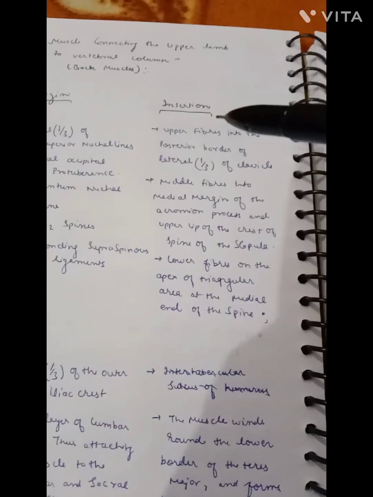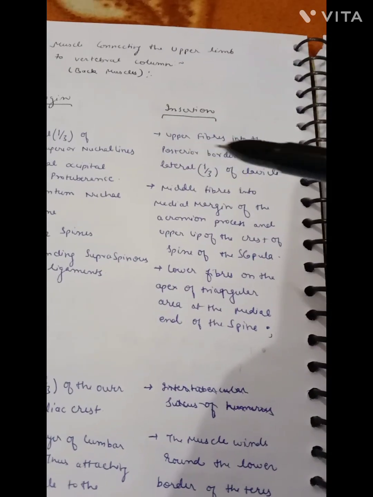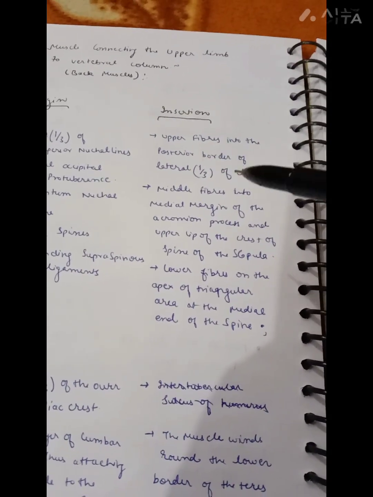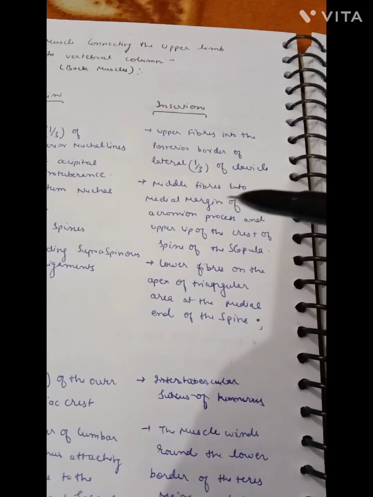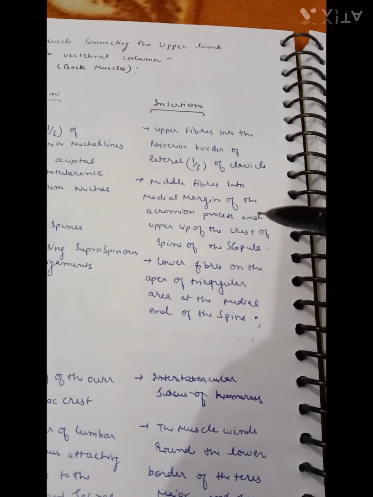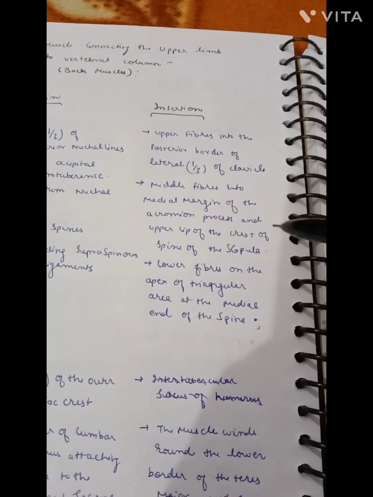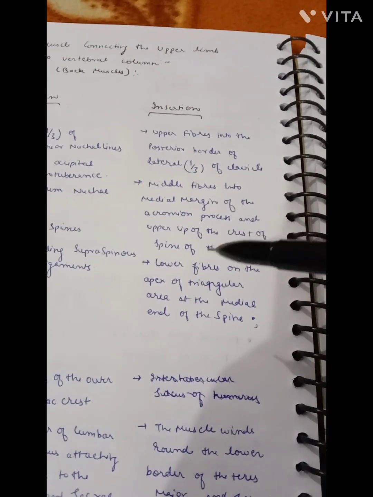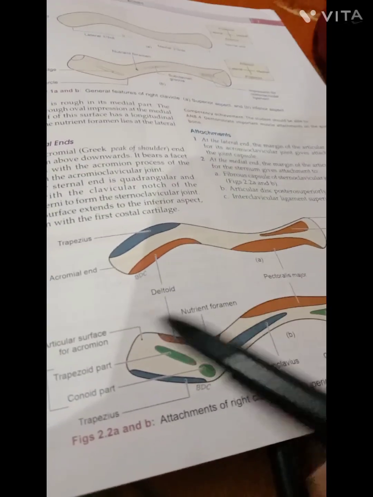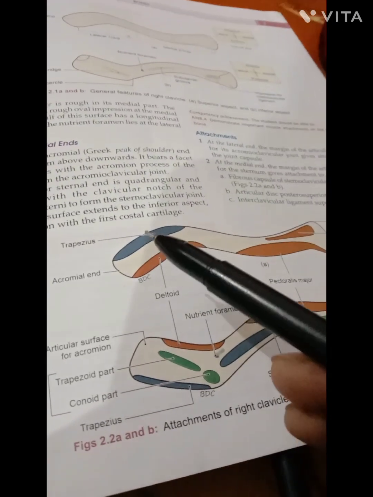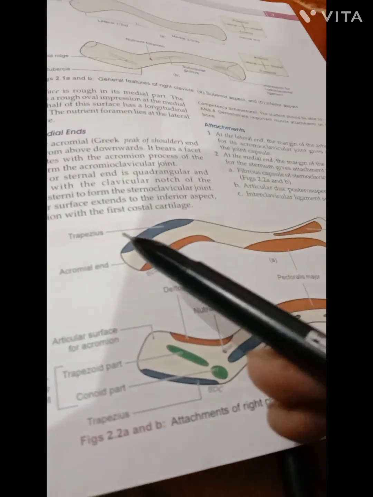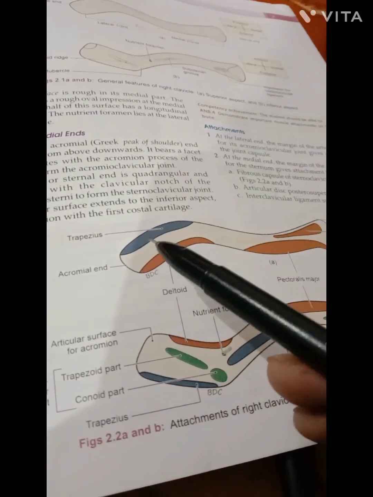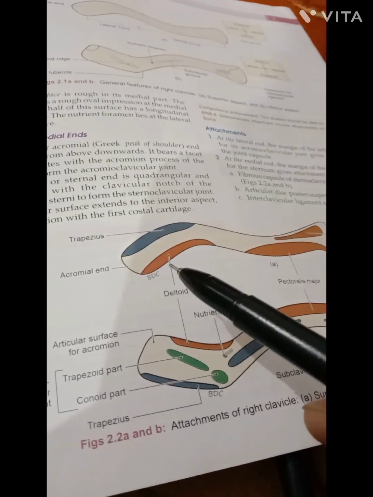So, trapezius insertions. Upper fibers into the posterior border of lateral 1/3 of clavicle. Medial fibers into the medial margin of the acromion process and upper lip of the crest of the spine. So, here in this diagram, this is the clavicle, this is the lateral end, this is the medial end, this is the posterior border, this is the anterior border.